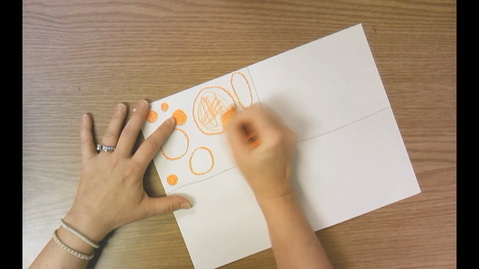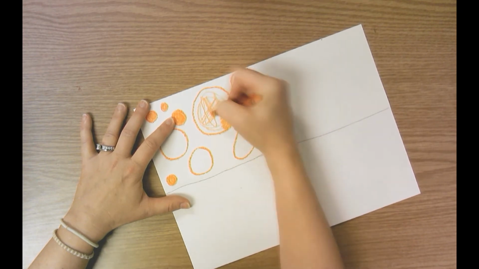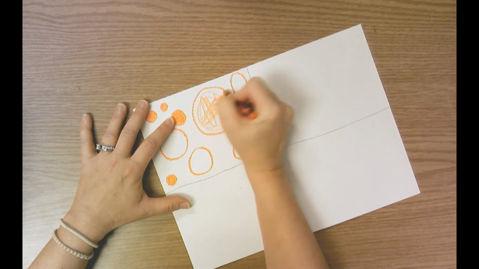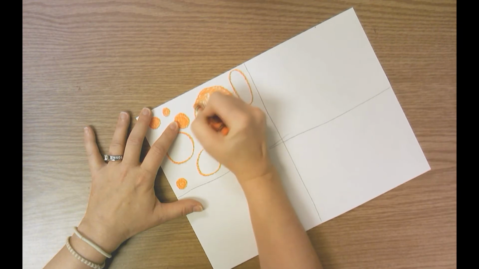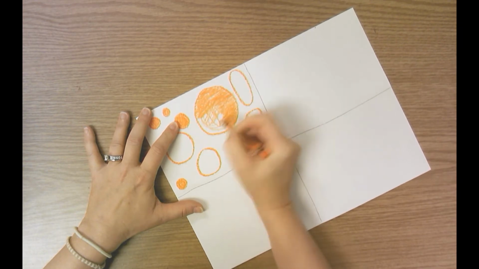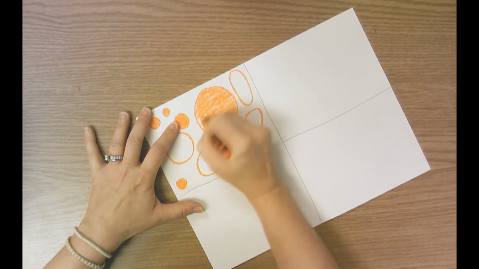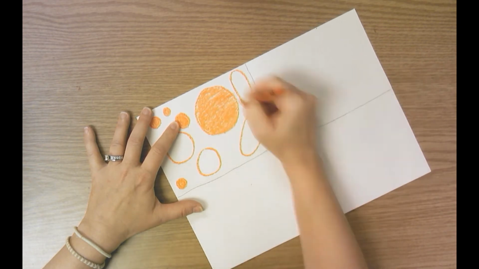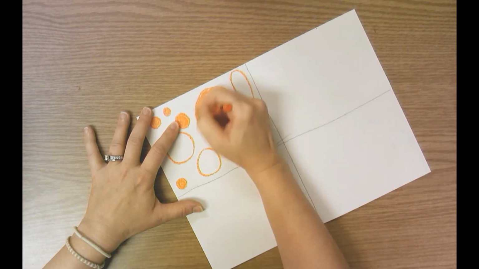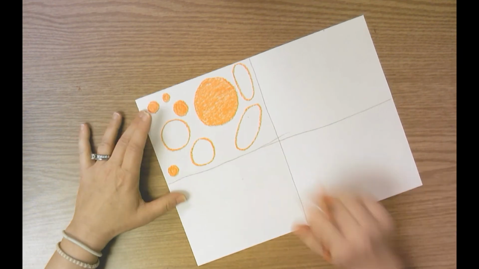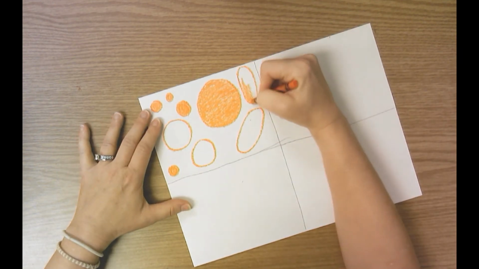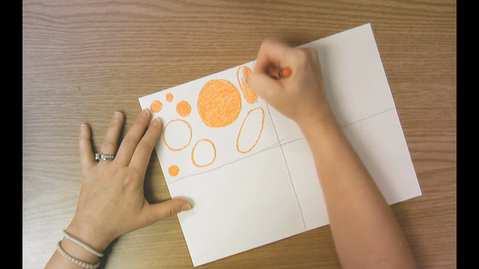So I'm coloring side to side. I'm not going up and down and diagonal. I'm coloring side to side to fill in this circle and make it solid. And I'm doing my very, very best to stay inside the circle and not go outside the circle. And then when I get to the edges of the circle, maybe I change the direction of my crayon coloring just to fill in those spaces. So you're going to continue to do this until you fill in all of your circles or ovals that are inside this space.